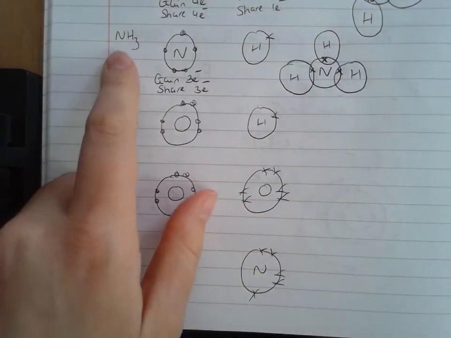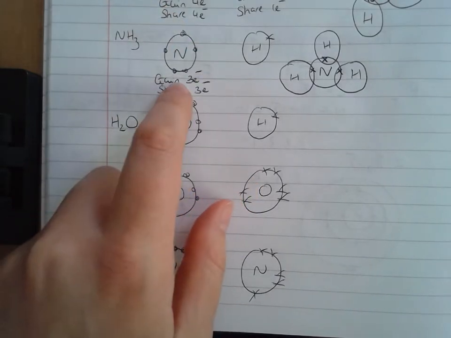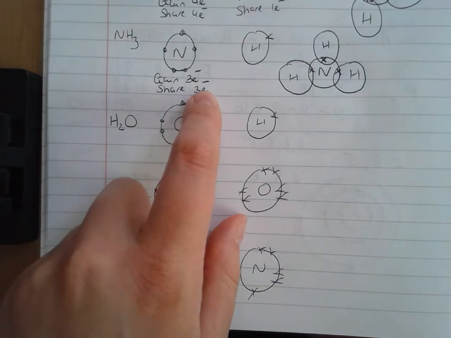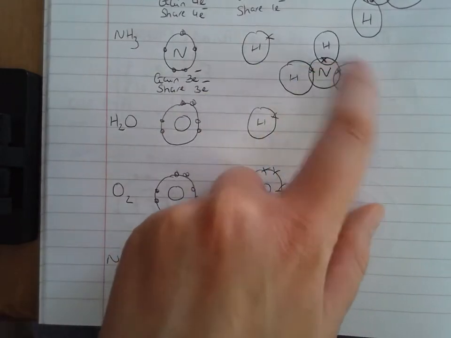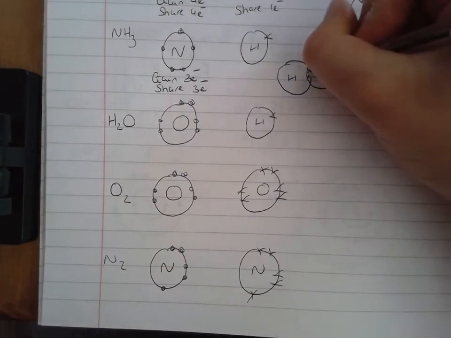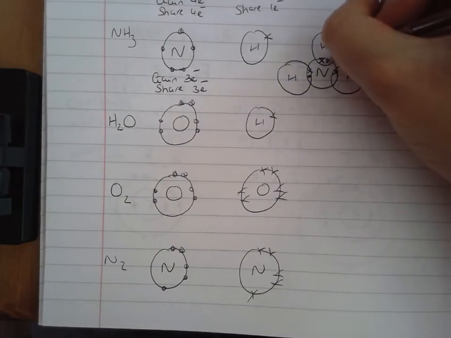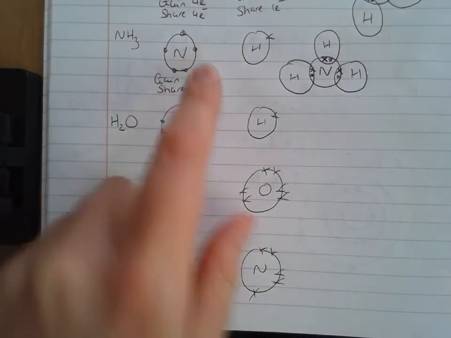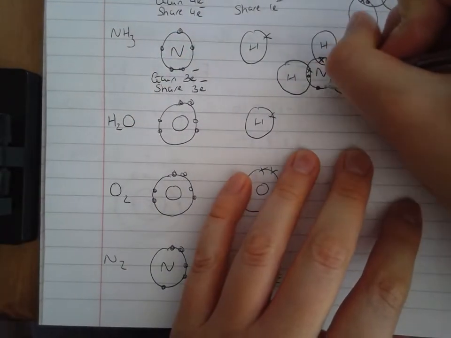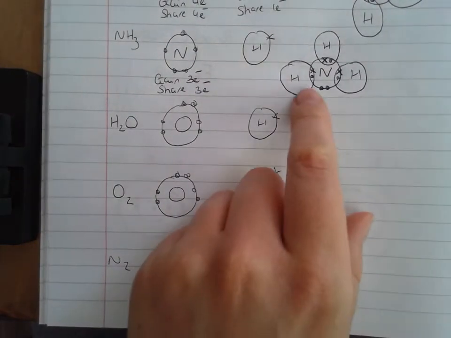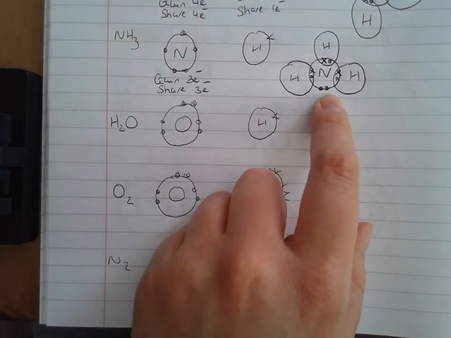Now I have a look at nitrogen. It's got 5 electrons. I've got 5 dots to draw, but it's only going to share 3 of them. Okay? You've got 3 sharing spaces and it's got 3 electrons that it wants to share. So I'm going to put 1 dot in each of the sharing spaces. Okay, so that's 3 dots drawn, but I've got 5 in total. So I'm going to put 2 dots on the outside that are not being shared. So it's sharing 3 electrons. It keeps 2 to itself.